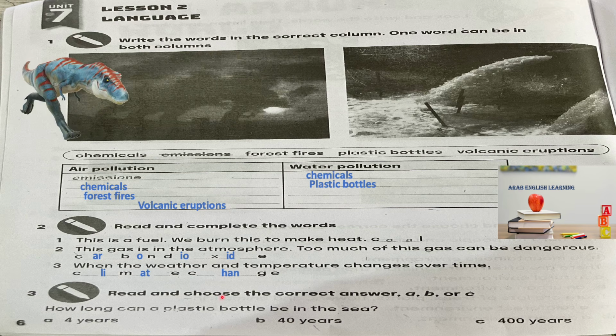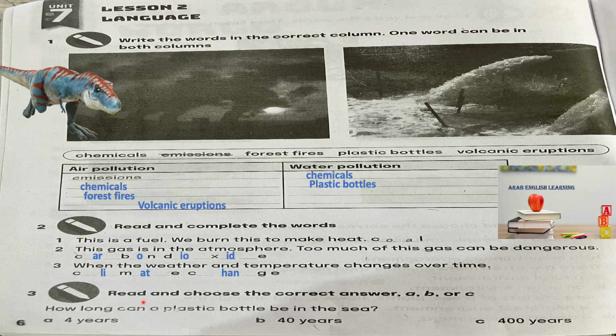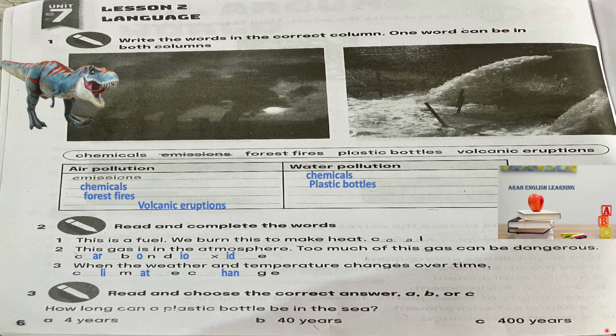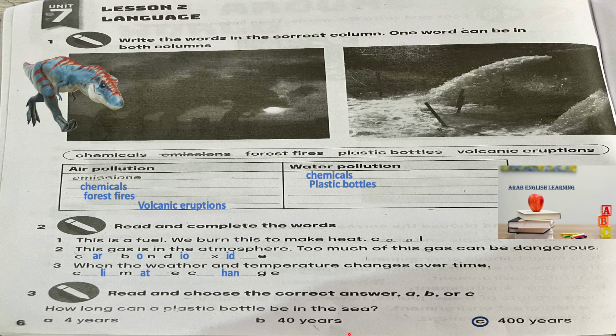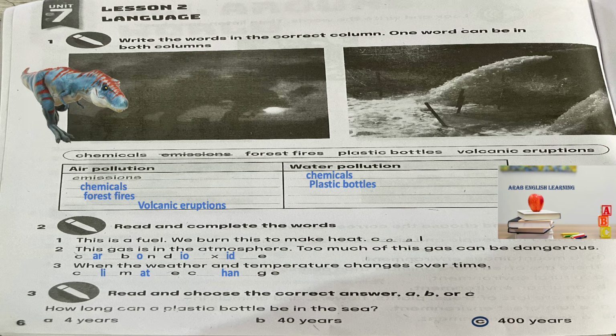Exercise 3. Read and choose the correct answer from A, B, or C. How long can a plastic bottle be in the sea? Is it 4 years, 40 years, or 400 years? Yes, a plastic bottle can last for 400 years.